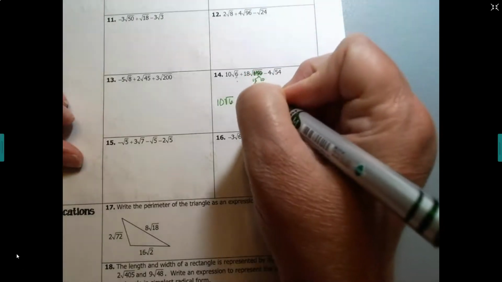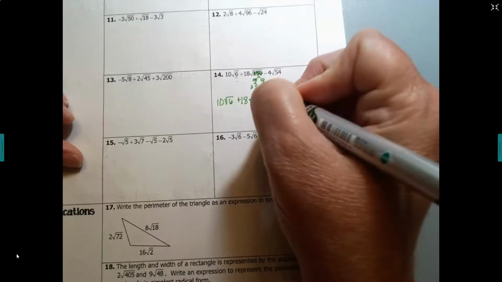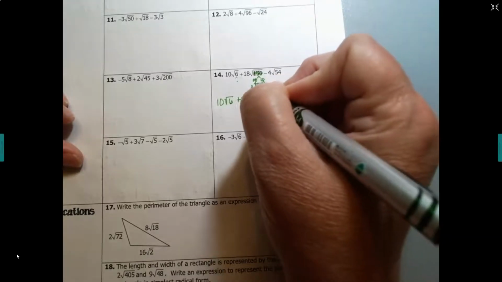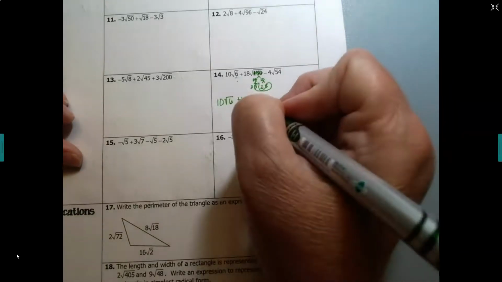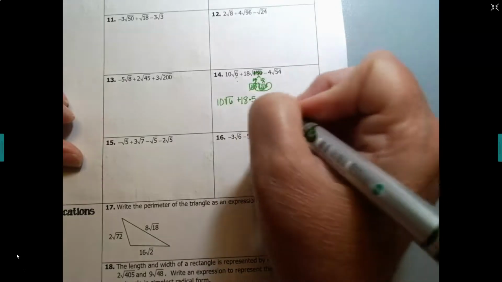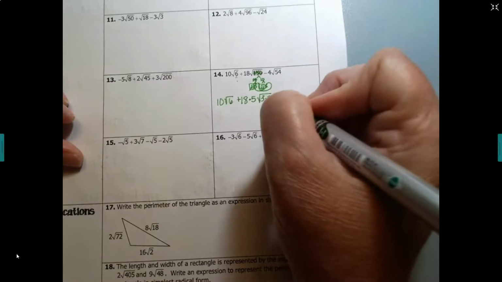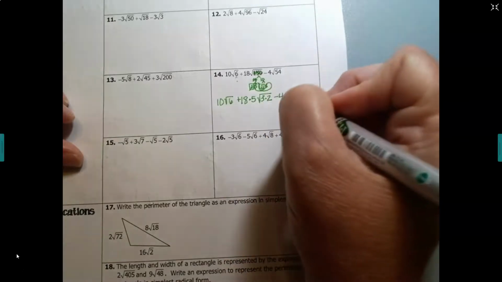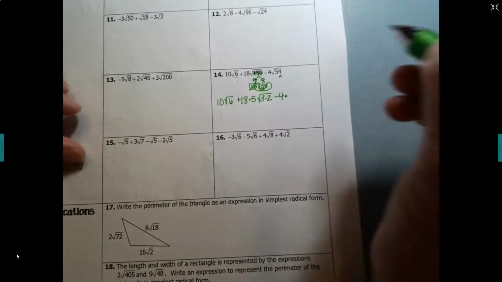Okay, 15 is 3 times 5. 10 is 2 times 5. I have a pair of 5's right here. Ooh, there they are. So a 5 comes out, but I have a 3 and a 2 that get left behind. 3 times 2. And I have a minus 4 I'm going to bring down, and whatever comes out from under this radical will multiply to it.